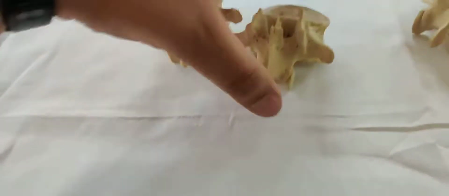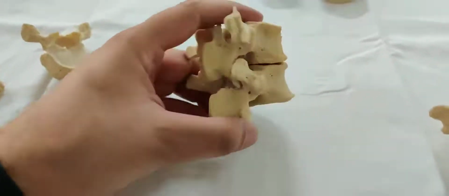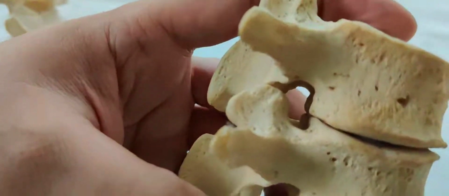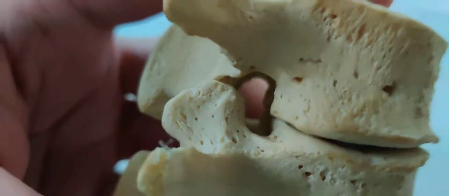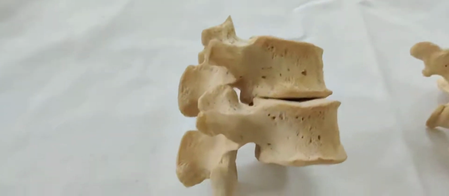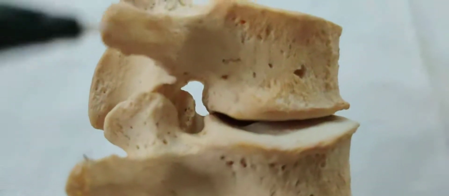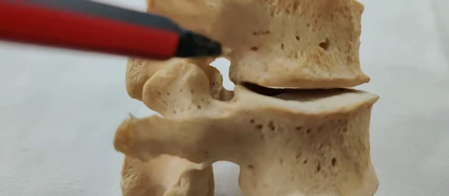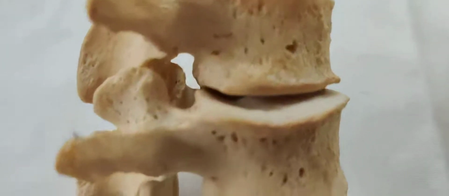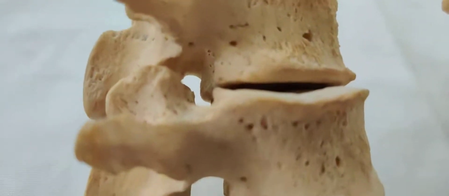Now, if I articulate two vertebrae with each other and look at it from the lateral side, then we will see this another foramen. This foramen is called, if I can just place it here like this, yes, and just move it anteriorly. Now this foramen is called the intervertebral foramen. Now you can see what are the boundaries of the intervertebral foramen.